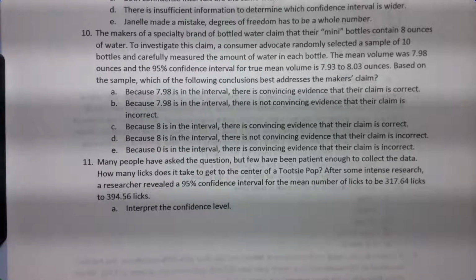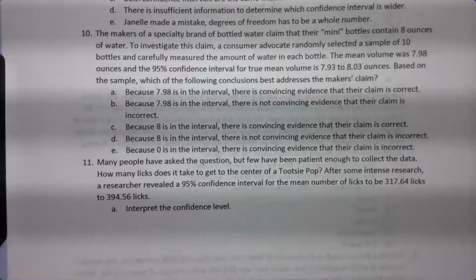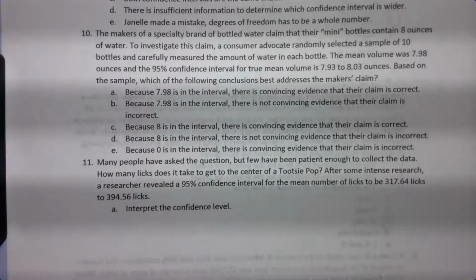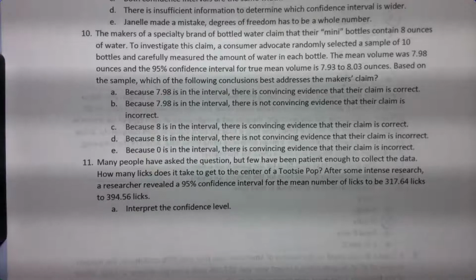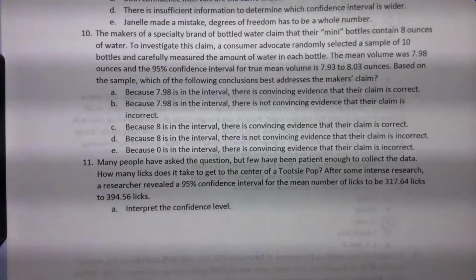Okay. Number 10 says the makers of a specialty brand of bottled water claim that their mini bottles contain 8 ounces of water. To investigate this claim, a consumer advocate randomly selected a sample of 10 bottles and carefully measured the amount of water in each bottle. The mean volume was 7.98 ounces, and the 95% confidence interval for the true mean volume is 7.93 to 8.03 ounces. Based on the sample, which of the following conclusions best addresses the maker's claim?